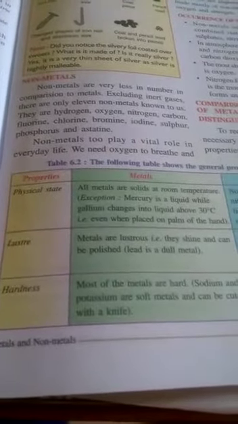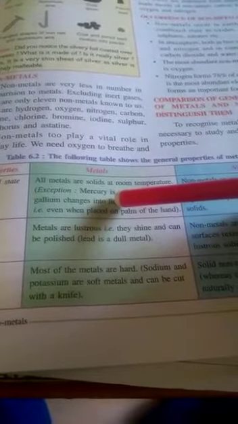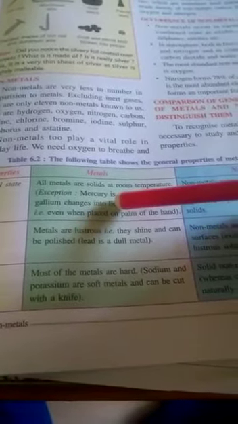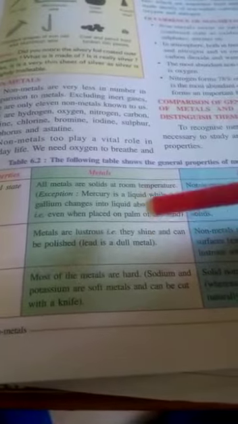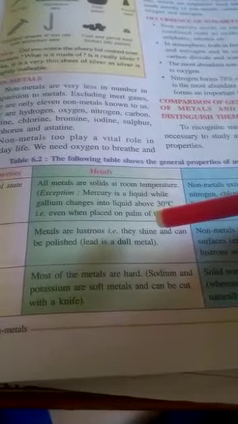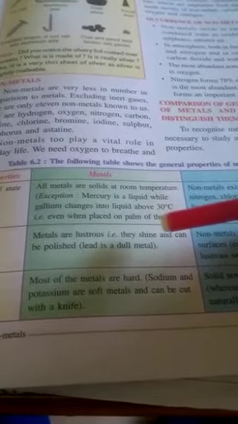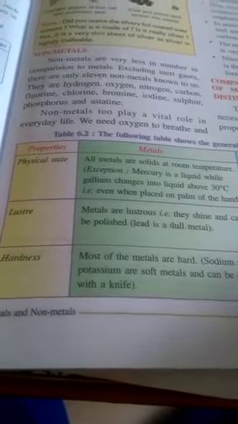First property is physical state. Metals are generally present in solid state at room temperature except mercury, that is liquid in state. Gallium, if you keep gallium on your palm, then it will melt, right? Non-metals can exist in all the three states, solid, liquid as well as gaseous state.